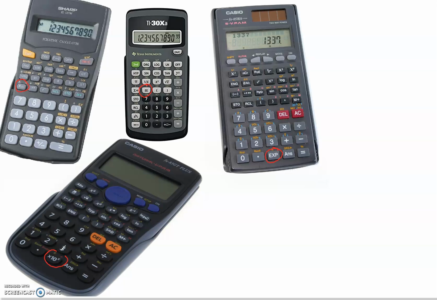Not doing scientific notation properly can cause a whole lot of problems. For example, sometimes people will use that little 10 to the X, and that is wrong. Don't use that one. Can't really see it on the other ones. Oh, there it is on this one right here. Don't use it. That is wrong. You don't want to be using those buttons. You want to use the actual scientific notation button to use it properly.